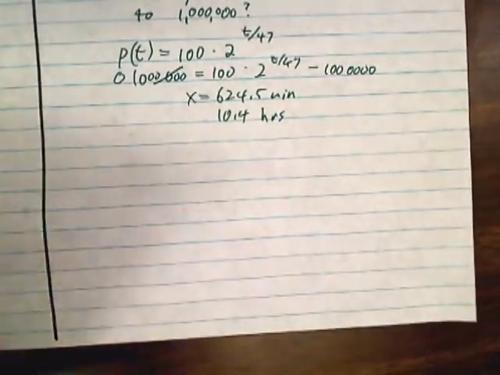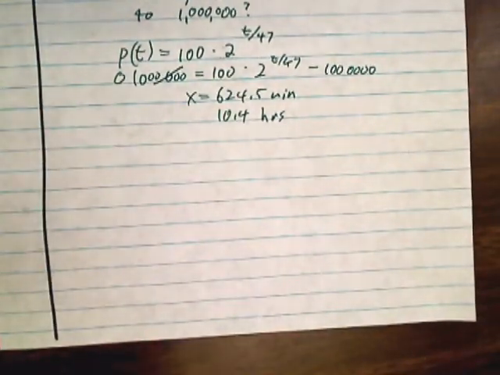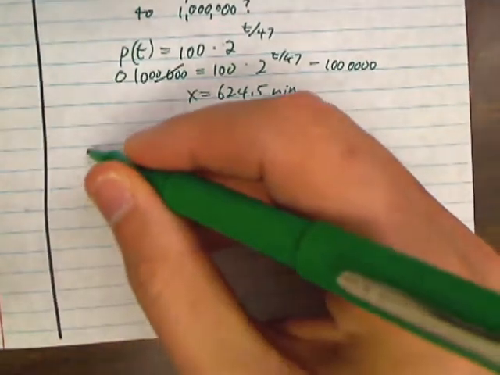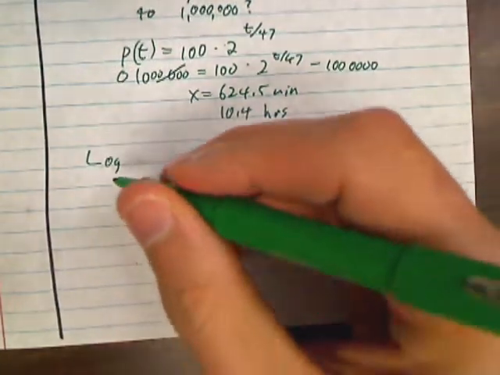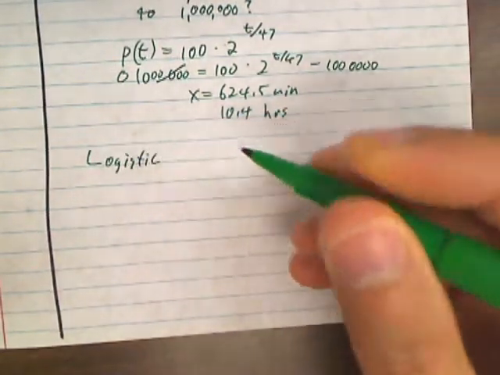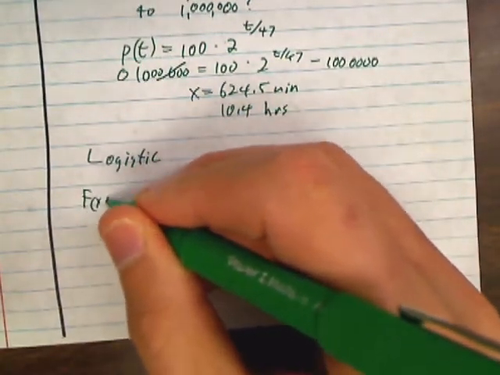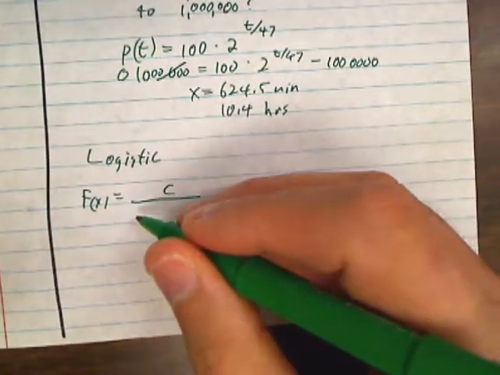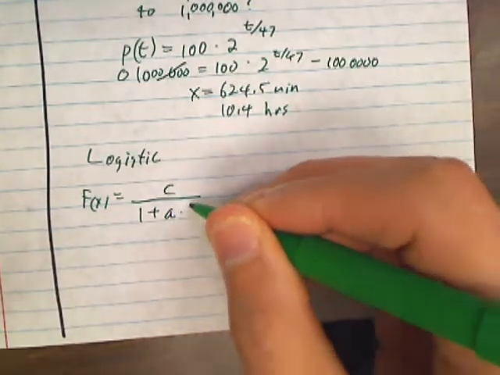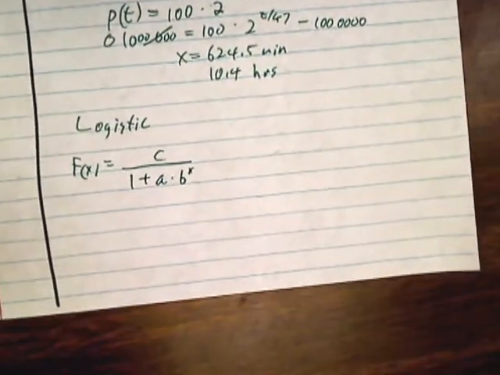Okay, one last thing I want to throw in here is a logistic. We didn't really talk about it that much. How does the function actually relate to the numbers in it? Let's say f of x equals c over 1 plus a times b to the x power.